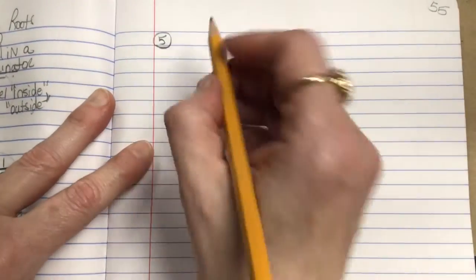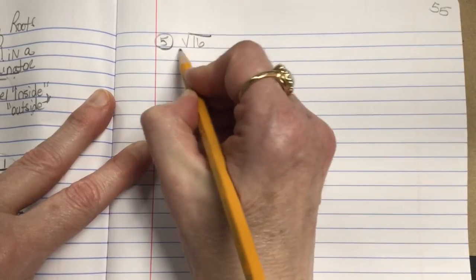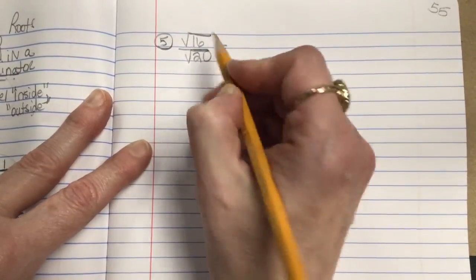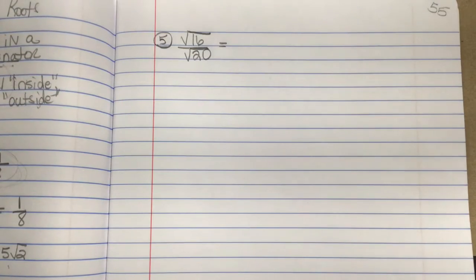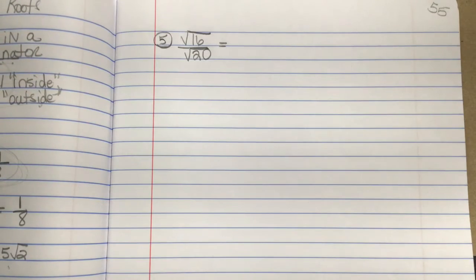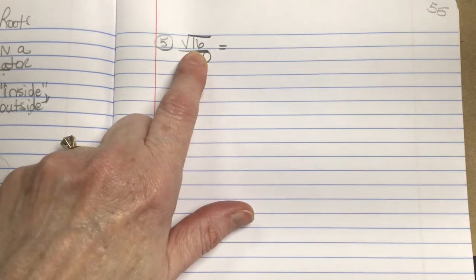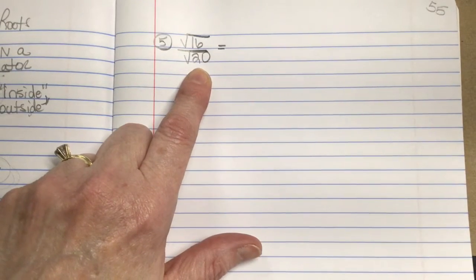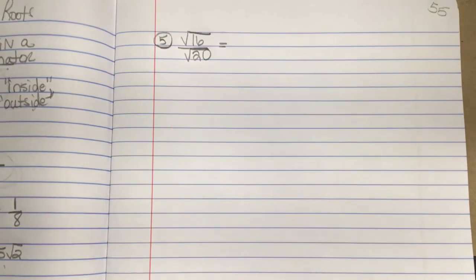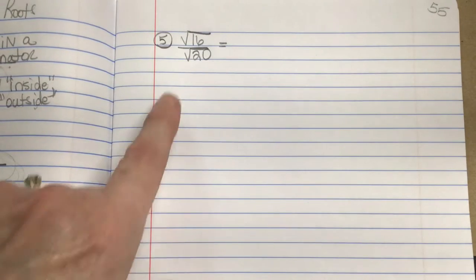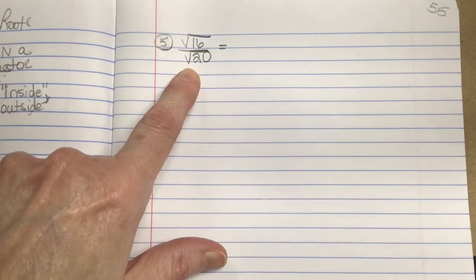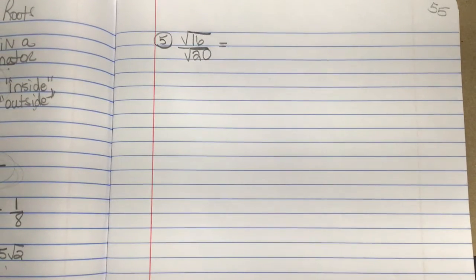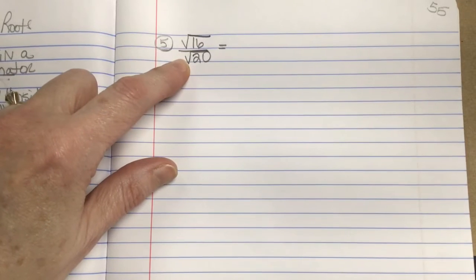Let's do the square root of 16 over the square root of 20. Now, I already see two different ways to do it. I could take the square root of 16, which is 4, and I could break down the square root of 20, which is 2 square root of 5, if we do the factor trees. But I think I'm going to go the canceling route. To me, that may be a little bit easier. I don't know which is easier. We'll see. What goes into 16 and 20?